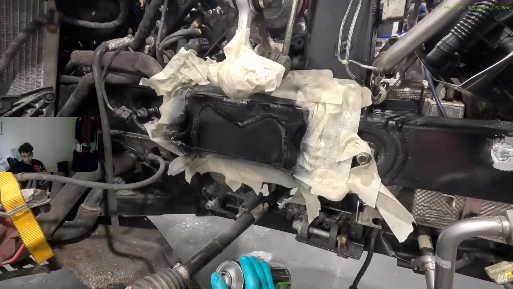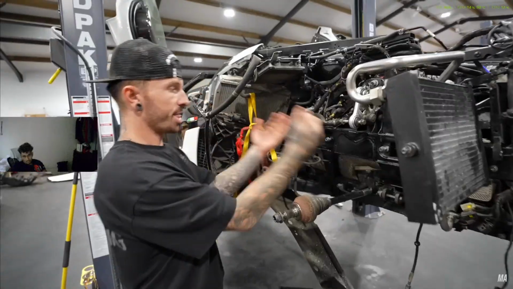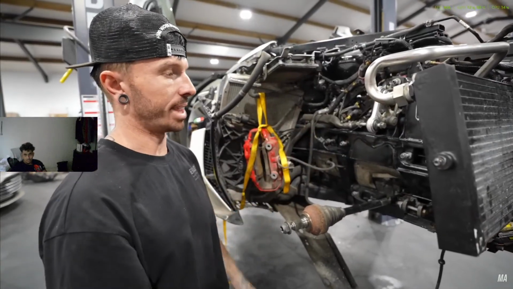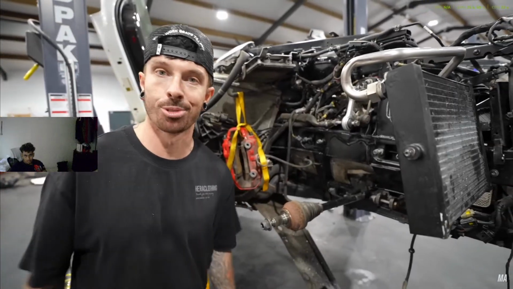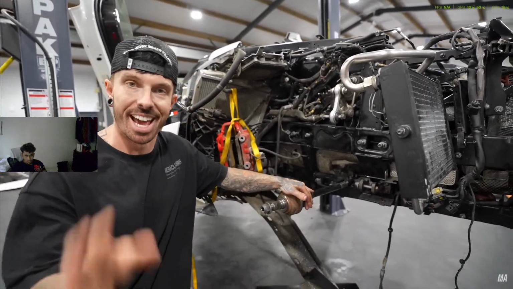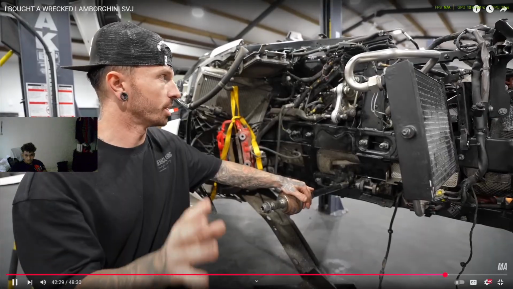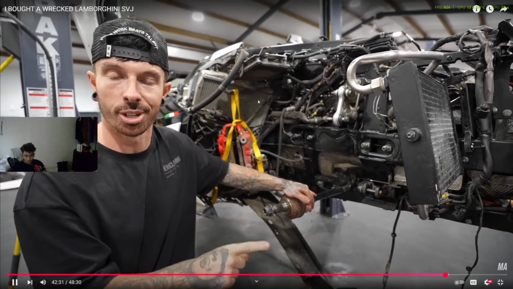It looks actually better than new. And that is done without a dent. All we've got to do now is build it all back up, and we might be able to drive this car for the first time, and then we can go through all the financials of how much this costs and what it's going to cost to rebuild.